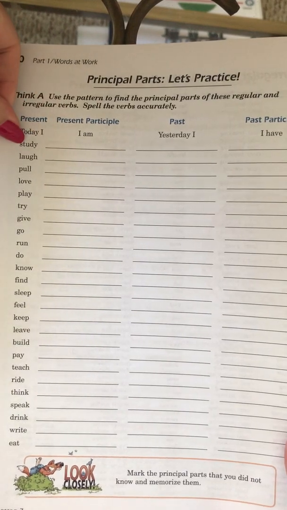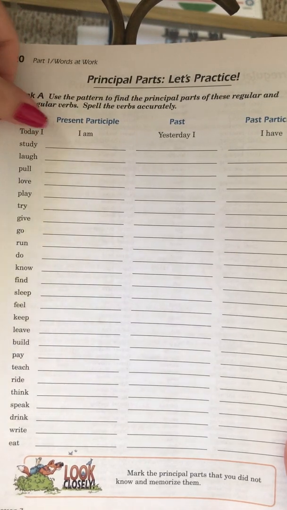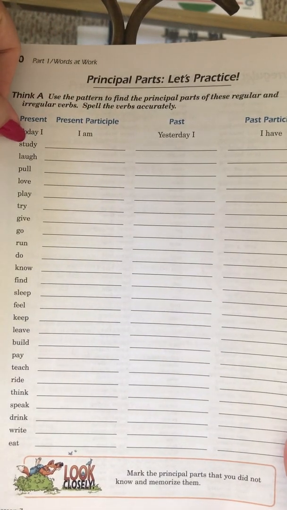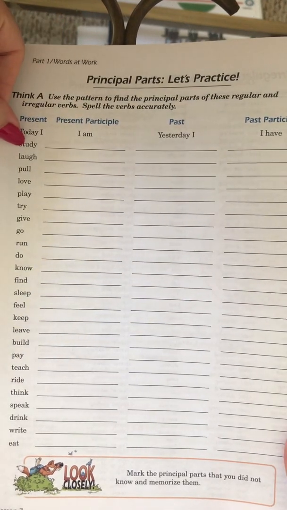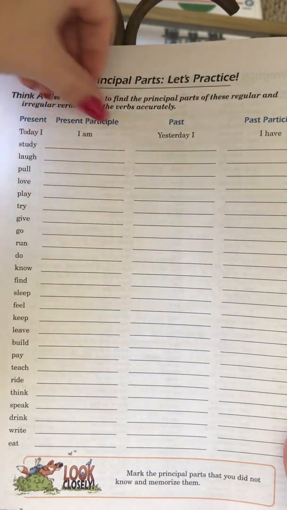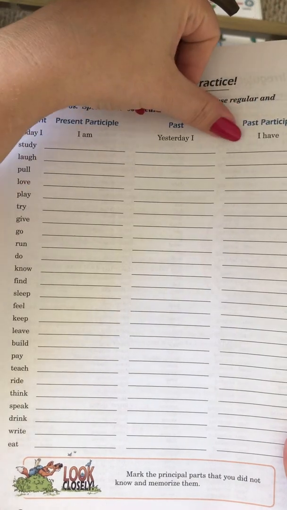When you are studying, you say, I am studying. This is the present form. So use these words in front of the word to give you a hint. You would say, I am studying. Yesterday I studied. I have studied.